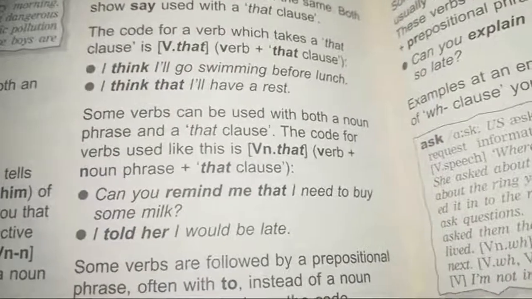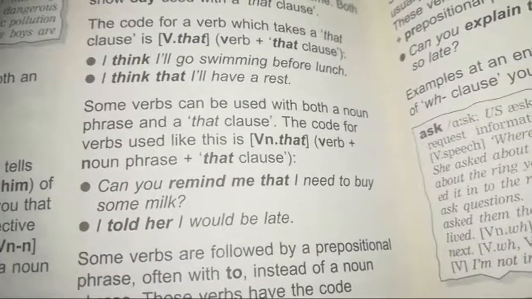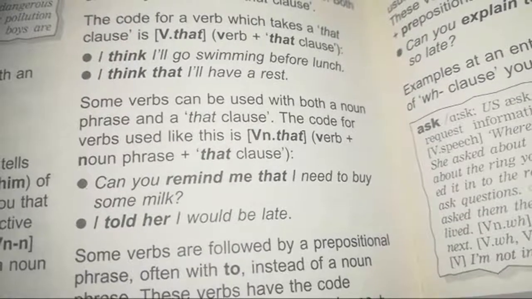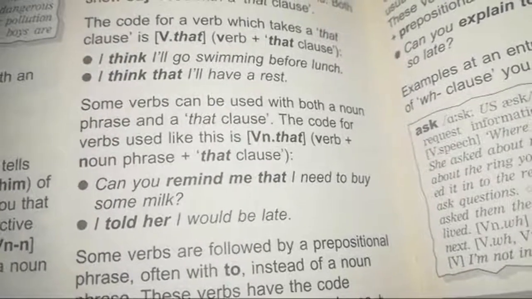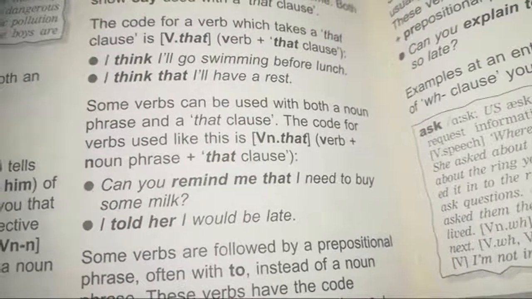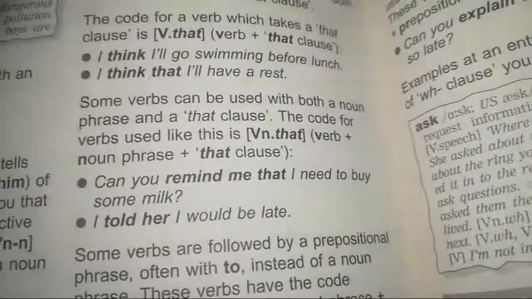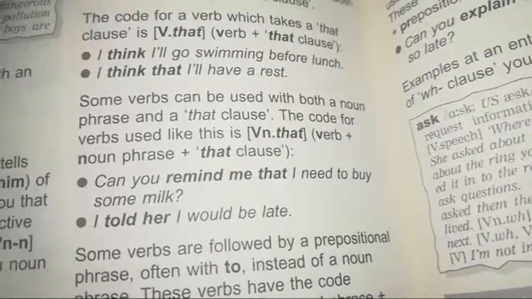Some verbs can be used with both a noun phrase and a that clause. The code for verbs used like this is VN that. Can you remind me that I need to buy some milk? I told her I would be late.